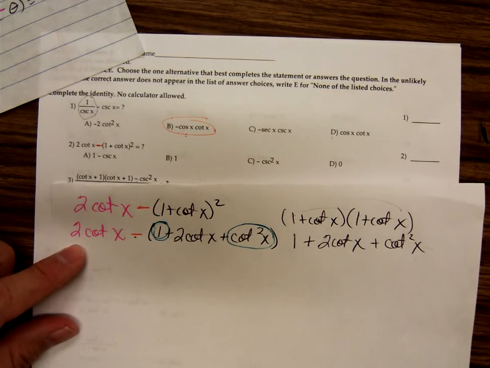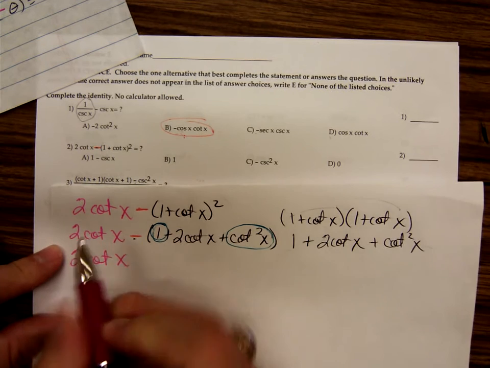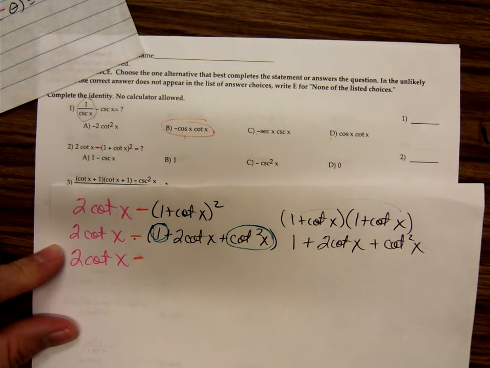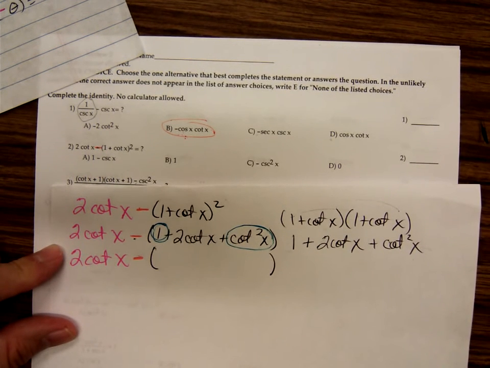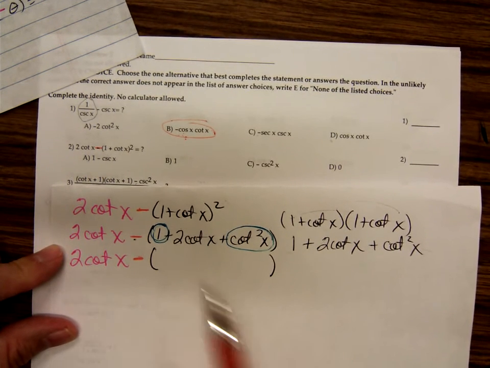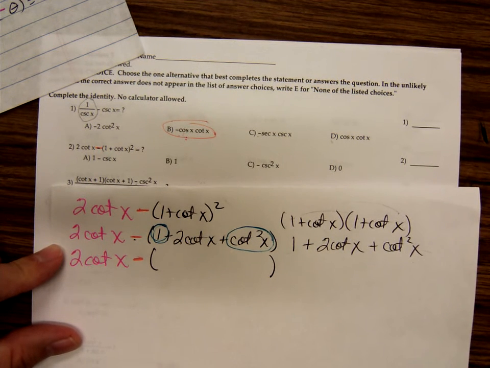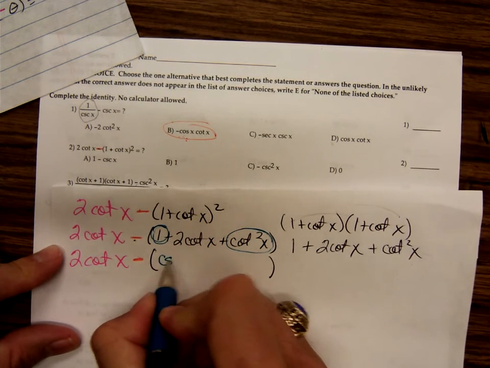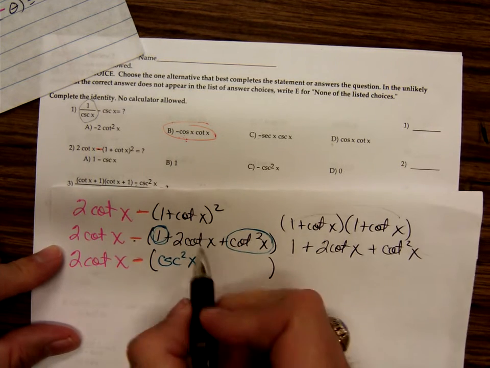So let's see what would happen if I did that. So in these parentheses, instead of having 1 plus cotangent squared x, I'm going to write that as cosecant squared x. And I still have that plus 2 cotangent x.